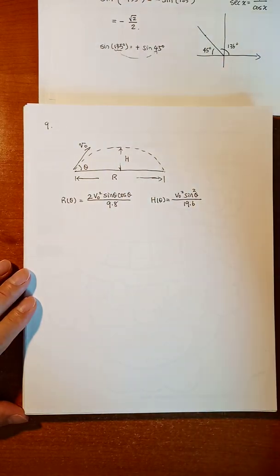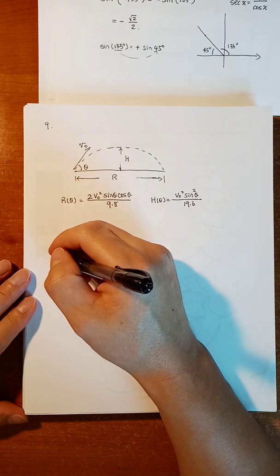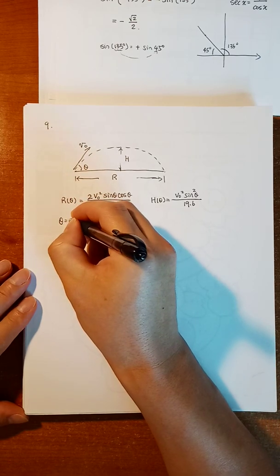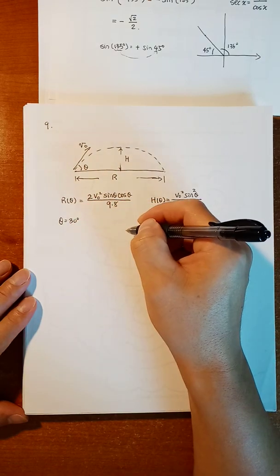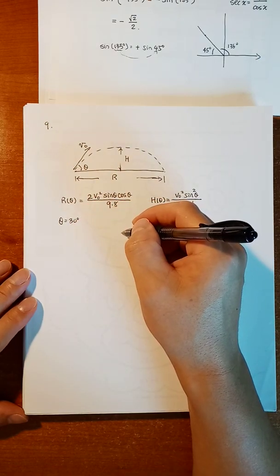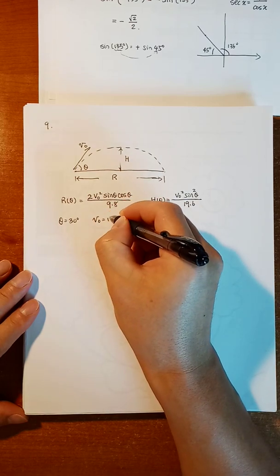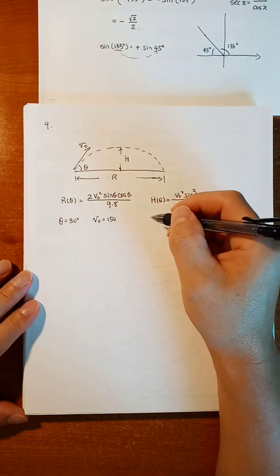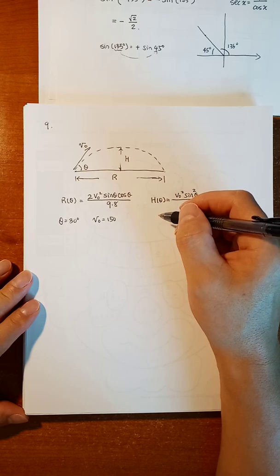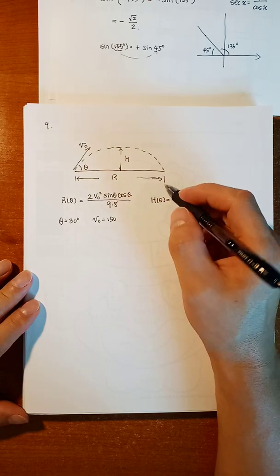And in the problem, it says assume that the projectile is fired at an angle of 30 degrees to the horizontal with an initial speed of 150 meters. So v0 is 150 meters per second. Find the range R and the maximum height of the projectile.